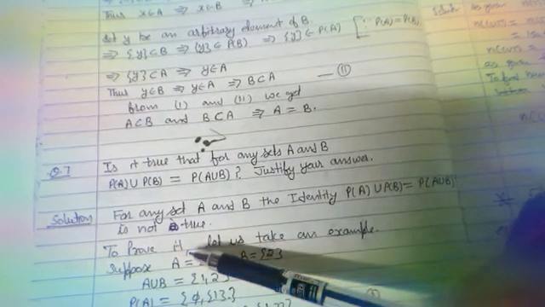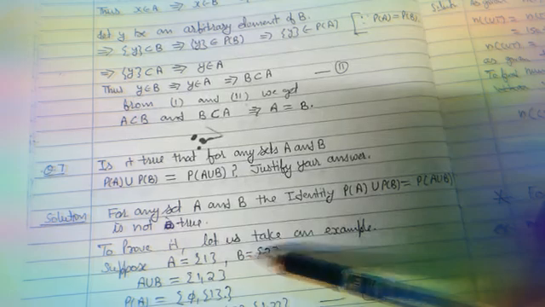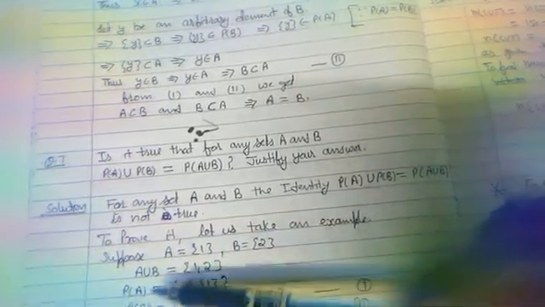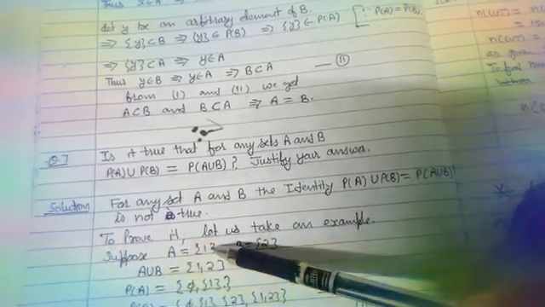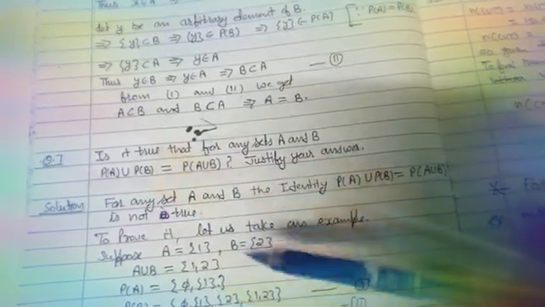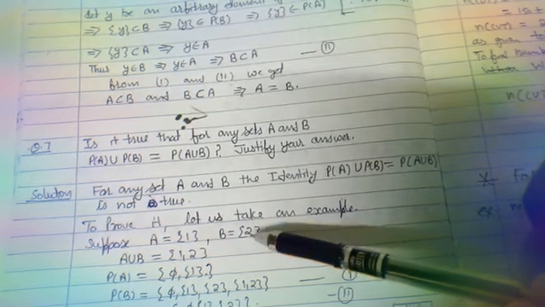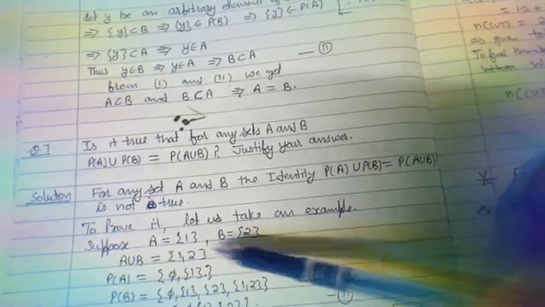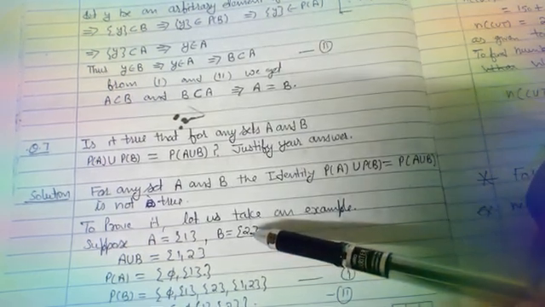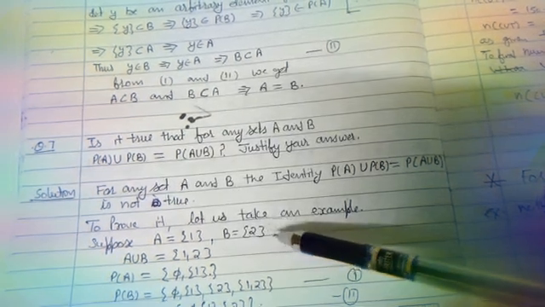We can see that let A be the set {1} and set B as {2}. So A union B is {1, 2}, and the power set of A is the empty set and then the set {1} itself, and the power set of B is the empty set and {2}.